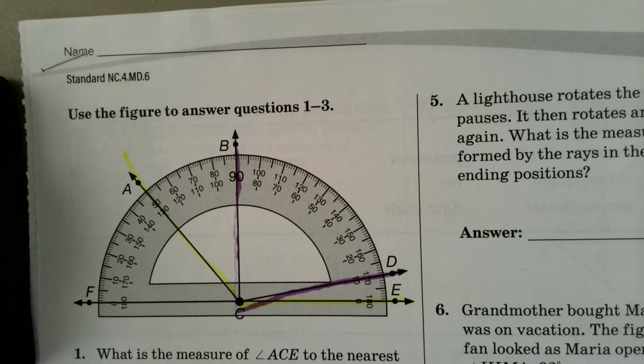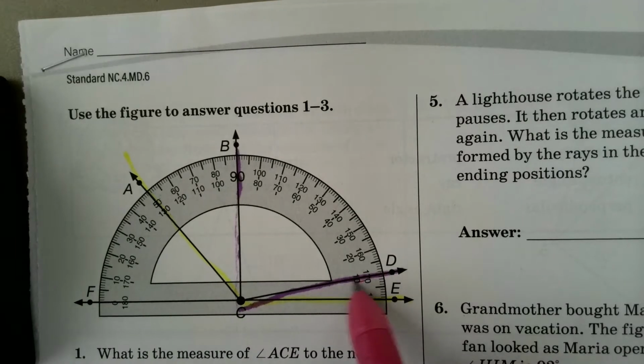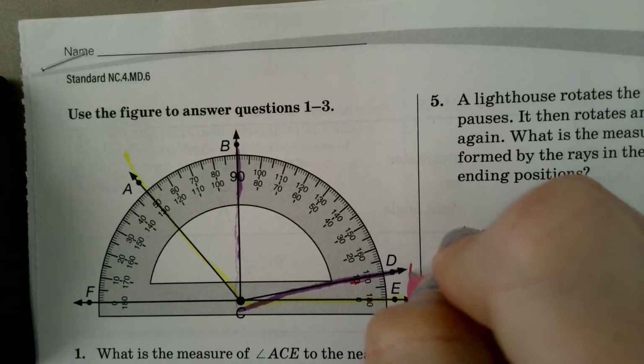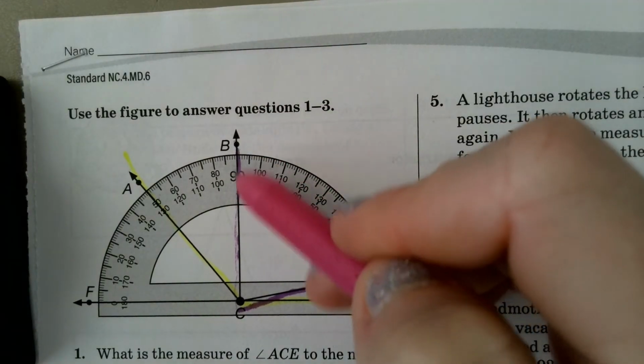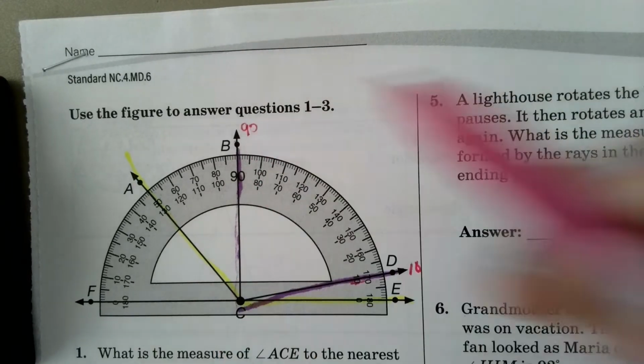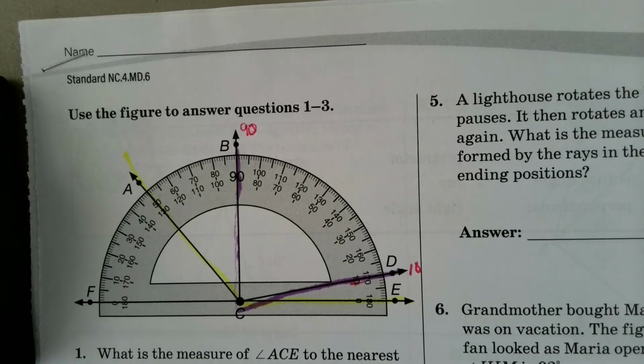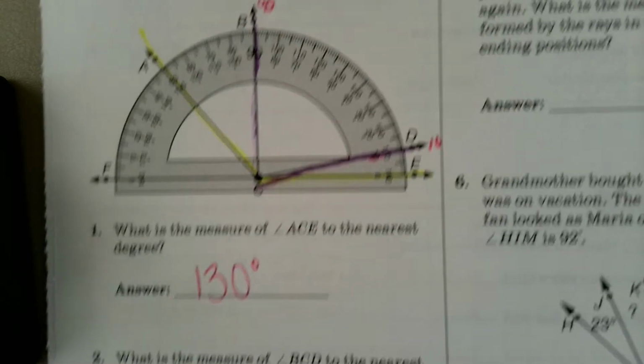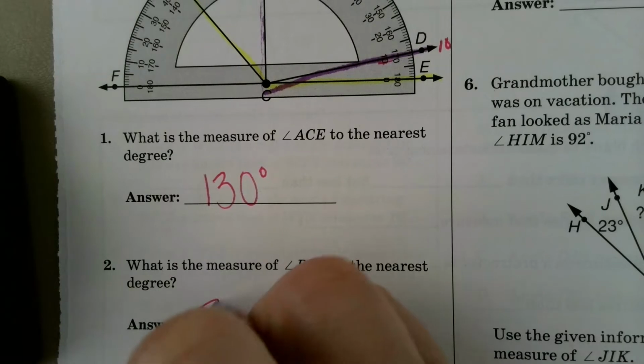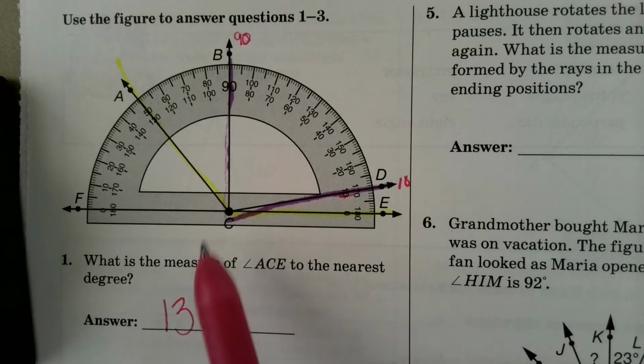So we have it starting at 10 degrees, and we have it ending at 90 degrees. Well, we've got to subtract to find the degree amount that that angle works with, okay? So what is 90 degrees minus 10 degrees? That is going to be 80 degrees.